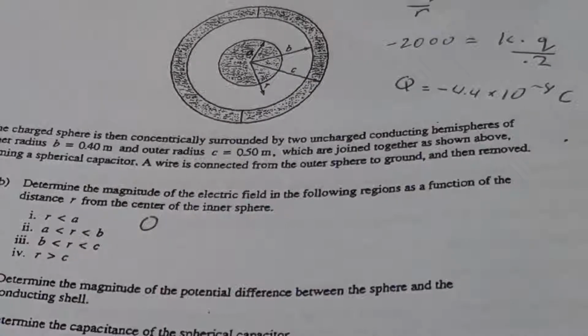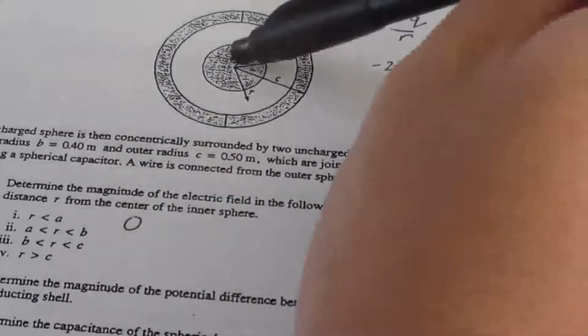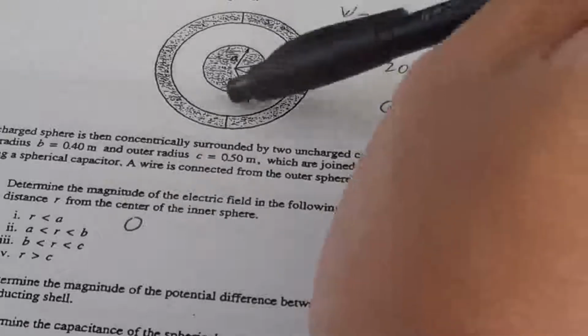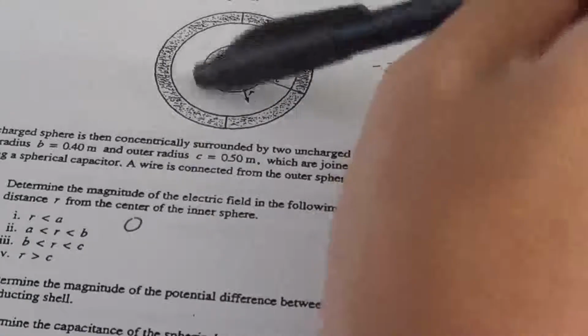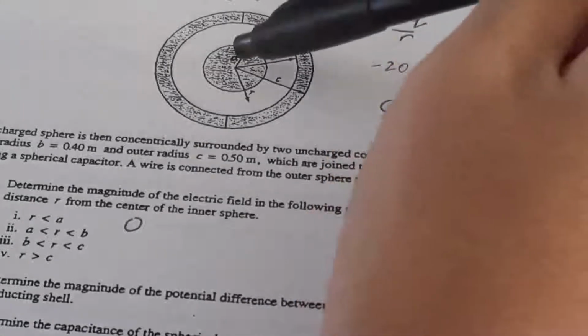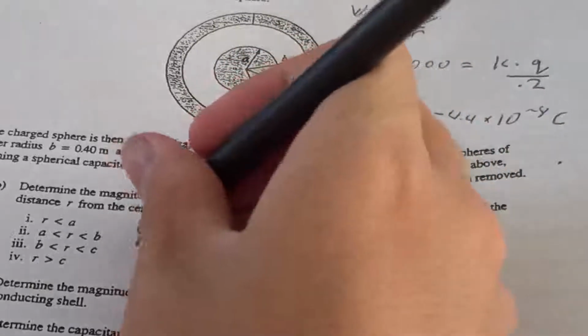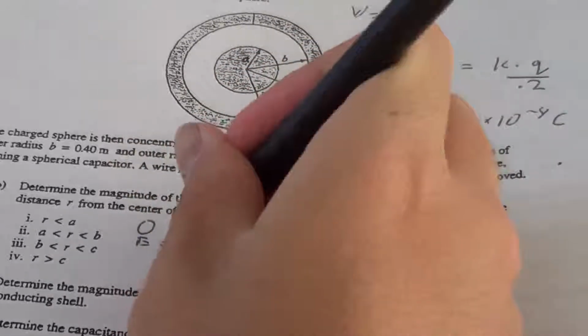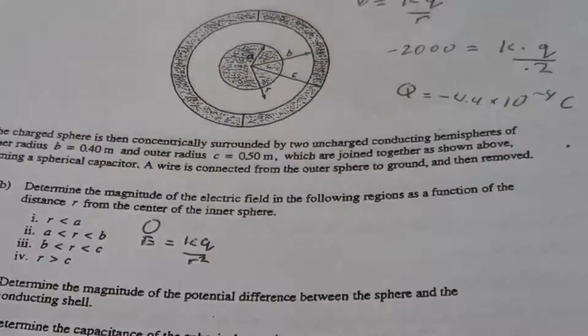And for part B-II, looking for A less than r less than B, so it's right here. It's enclosing the sphere from part B-I, so we can use the formula E equals KQ over R squared to calculate the electric field, because it's not inside the middle sphere anymore.